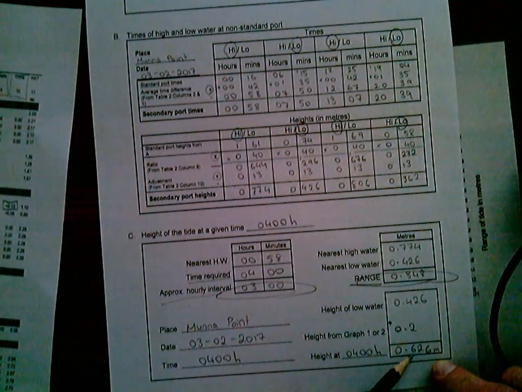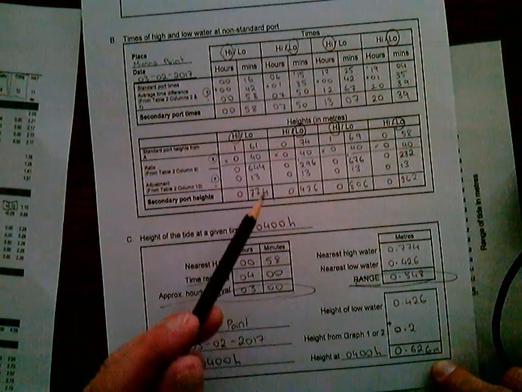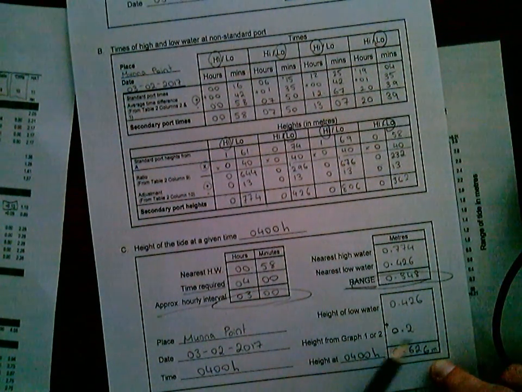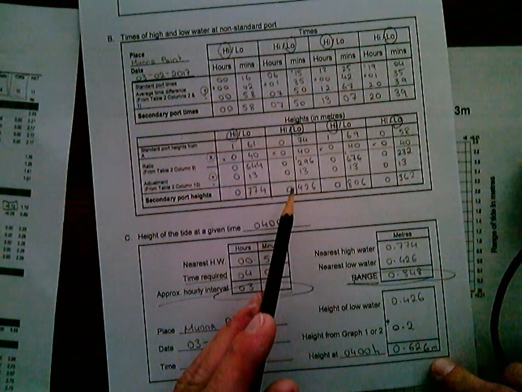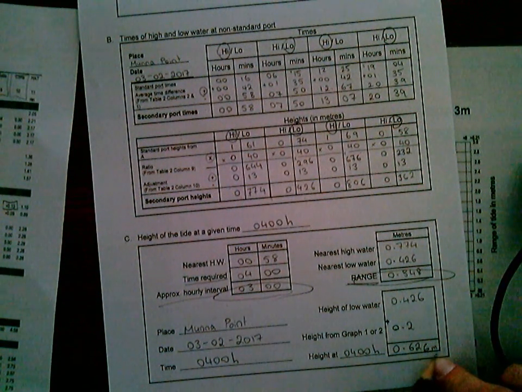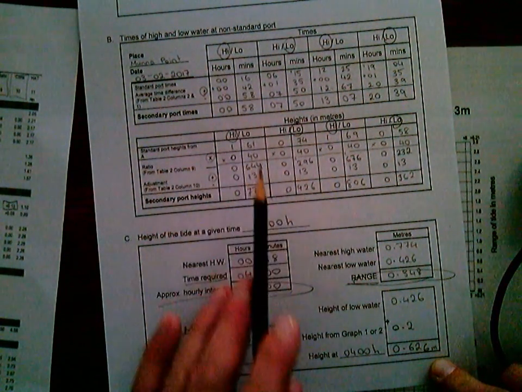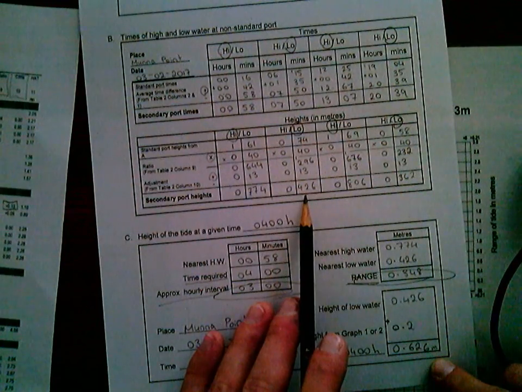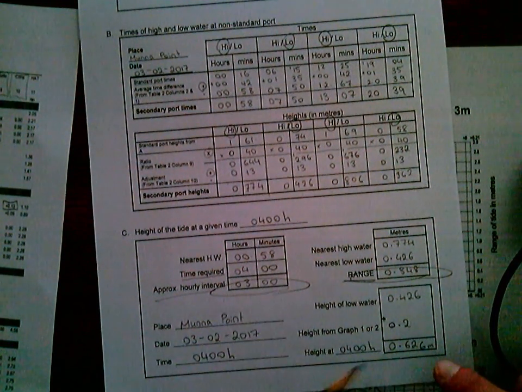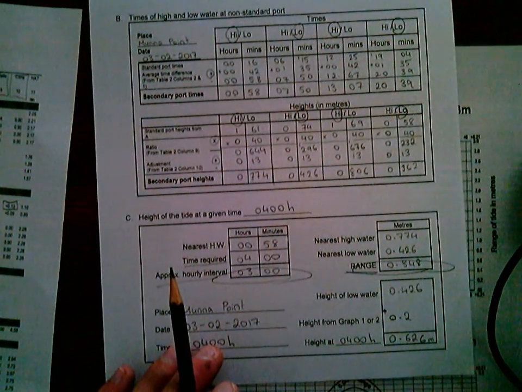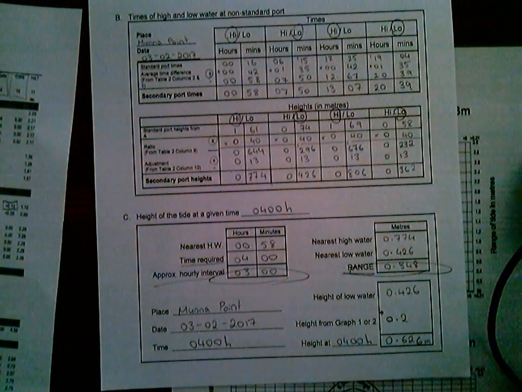If we look at this number down here, it's definitely between these two numbers. Now if this was bigger than 0.774 or less than 0.426, then something has gone horrifically wrong, because 0400 hours is between these two tides, which means it needs to be between those two heights. So just by looking at that at a glance, I can suggest that it's in the ballpark, and based upon the process that I've used, I would suggest that it is correct.